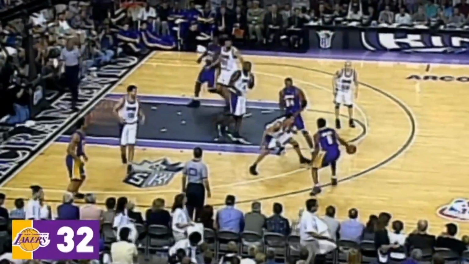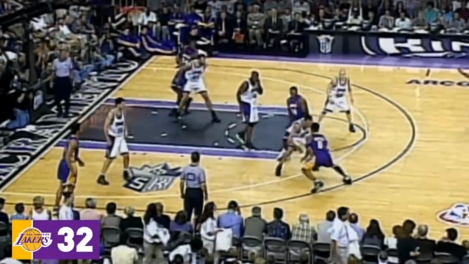However, if you can read your defense right here, at that point, his defender started to cheat over top of that screen. You generally cheat over top of that screen because you do not want this player to use that screen, and you want to be able to get over top first and cut off his drive. Because what will happen is if you go over a screen, you'll get behind Kobe. Kobe will attack. You're done. If you go underneath the screen, Kobe's going to pull for a three. You're done.